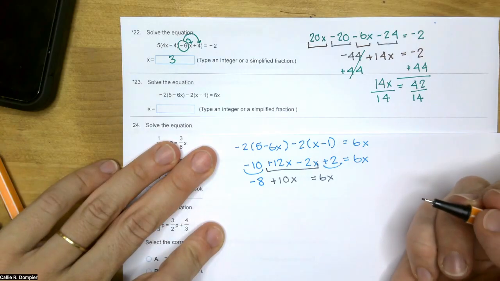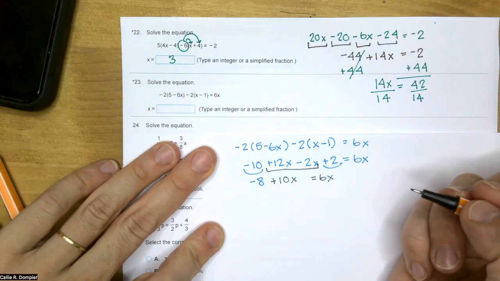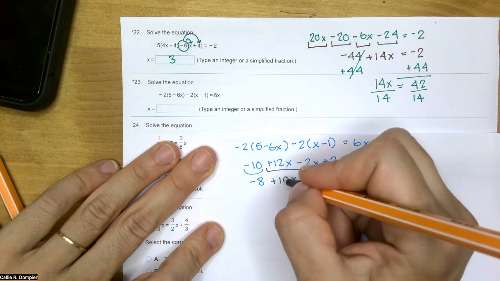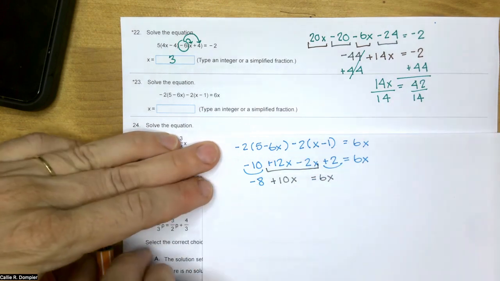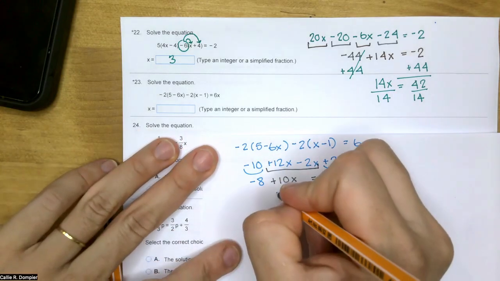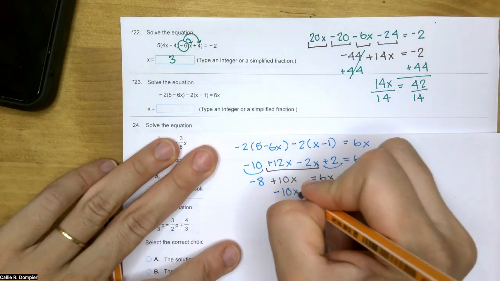Now I want to move the variable to one side, right? The variable's on both sides right now. You could move the 6x over here so that it stays positive and then move the 8 over here, or not, right? It's one less step to not do that, so we'll try that this time. So we'll subtract 10x from both sides.